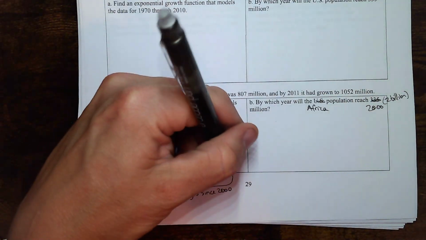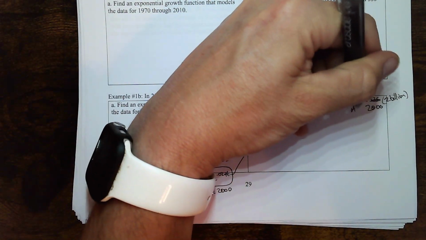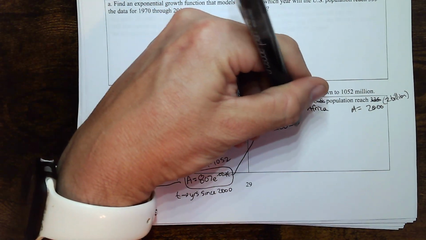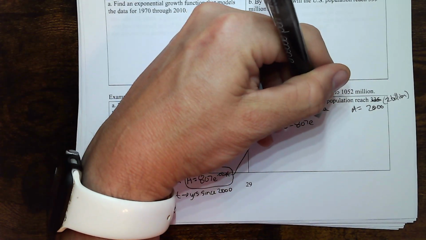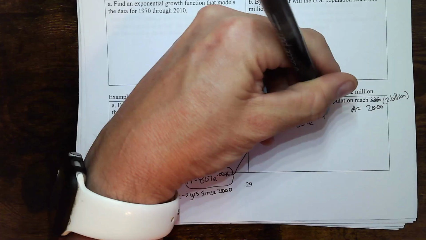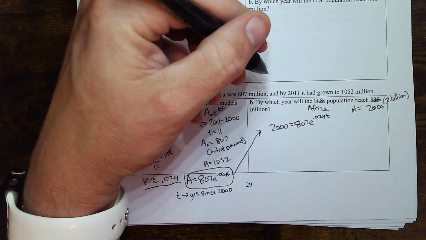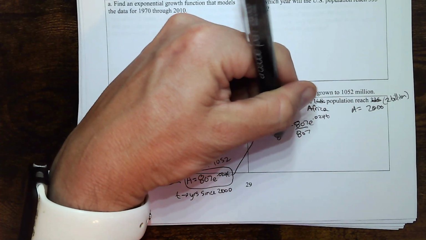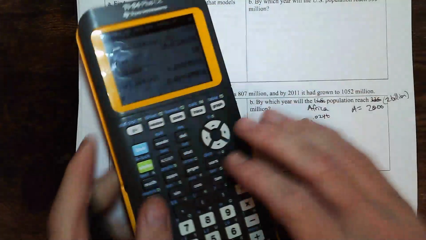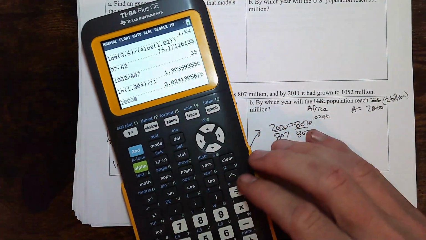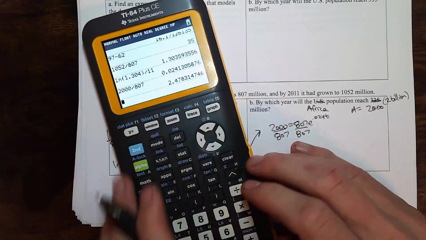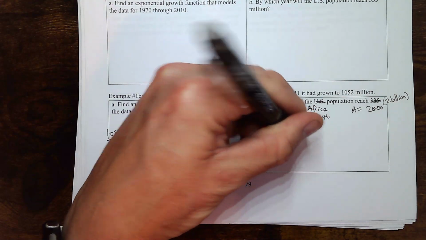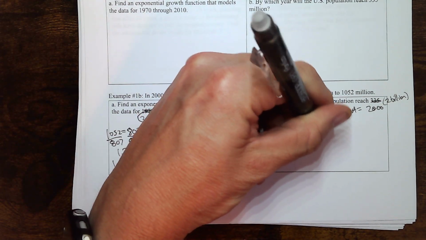So I'm going to use this model over here, and my A is going to be 2000. So 2000 equals 807 e to the 0.024 t. I'm going to isolate the exponential expression. Divide by 807. So 2000 divided by 807, 2.478, equals e to the 0.024 t.